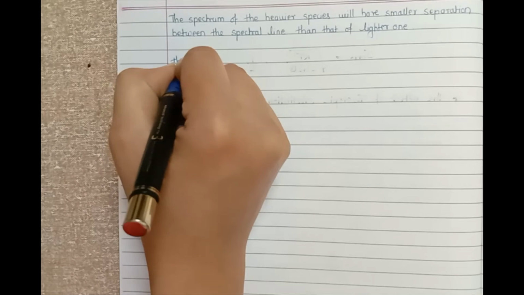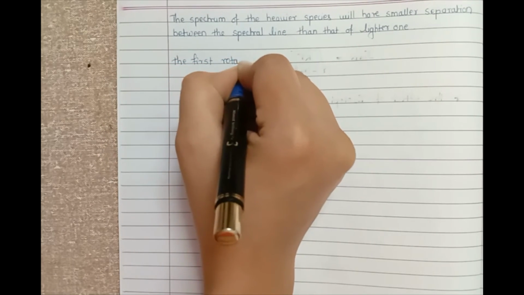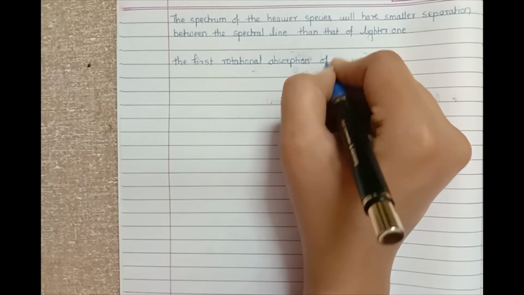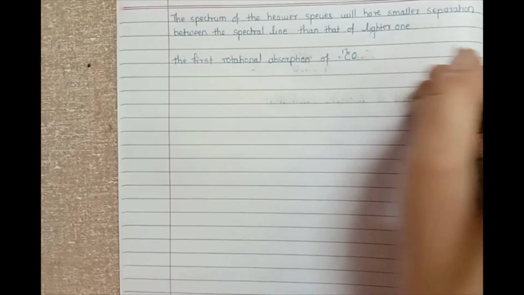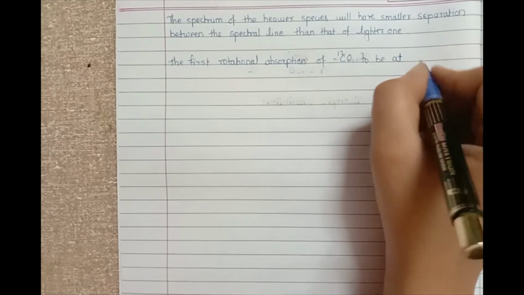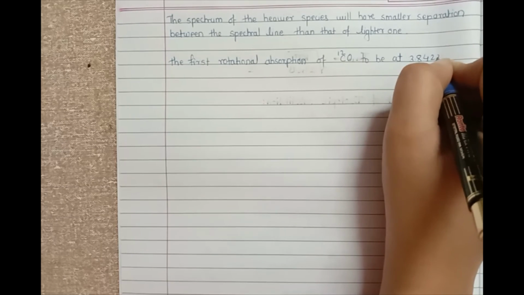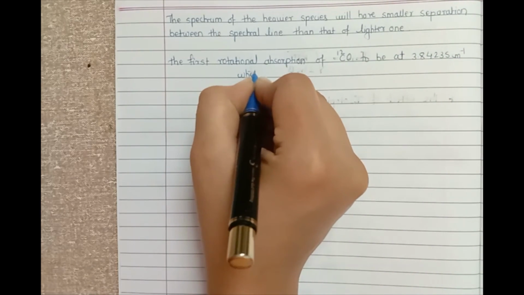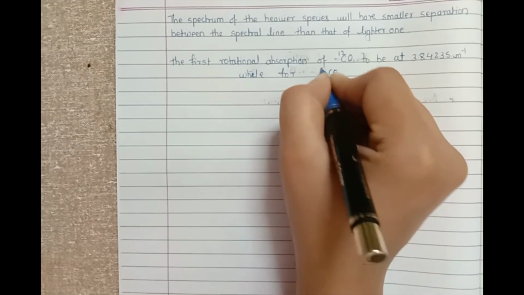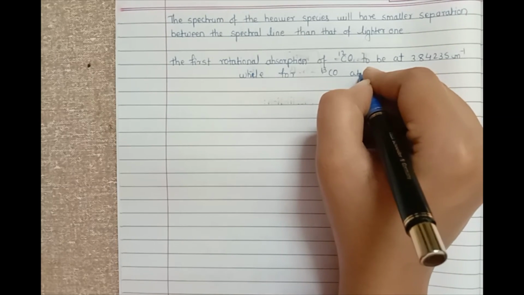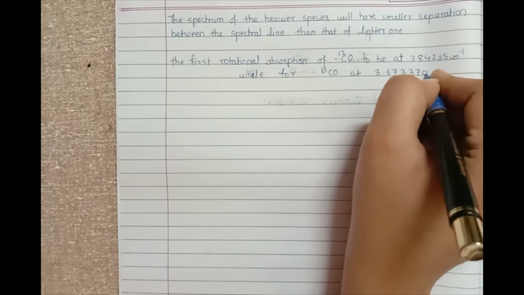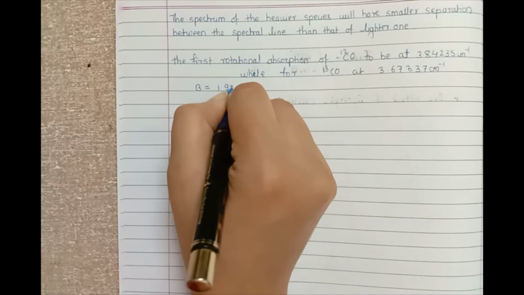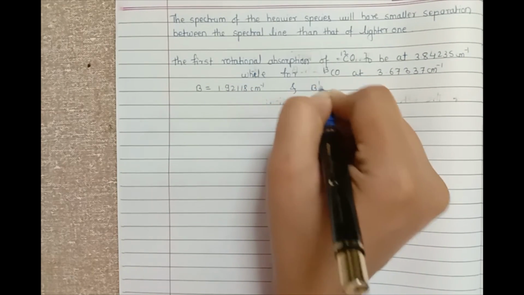Okay. So here the scientist Gilliam has observed the first rotational absorption of carbon monoxide having carbon 12 to be at 3.84235 centimeter inverse, while for carbon monoxide having carbon 13 at 3.67337 centimeter inverse. So when we calculate the value of B, we get B is equal to 1.92118 centimeter inverse, and the value of B dash is equal to 1.83669 centimeter inverse.